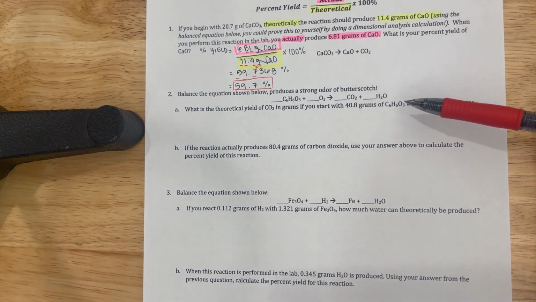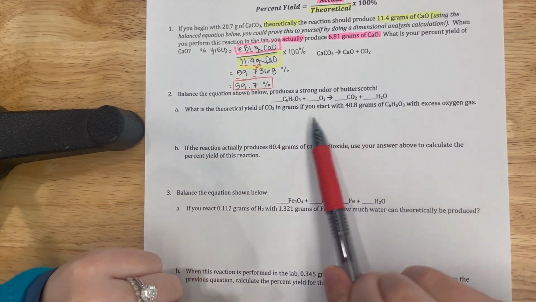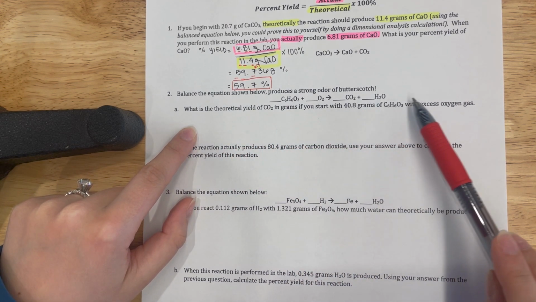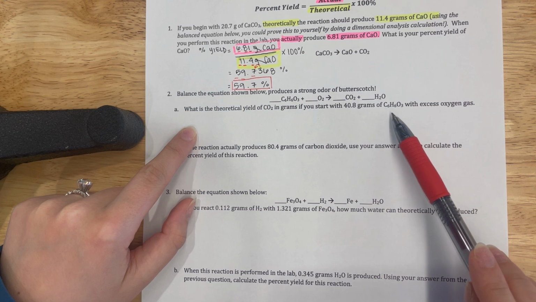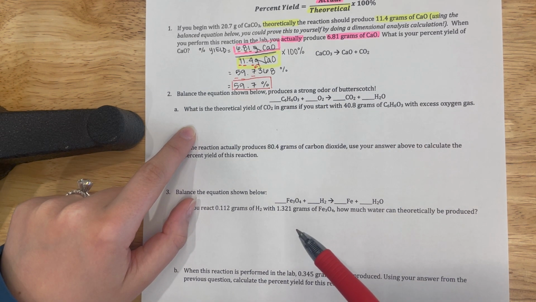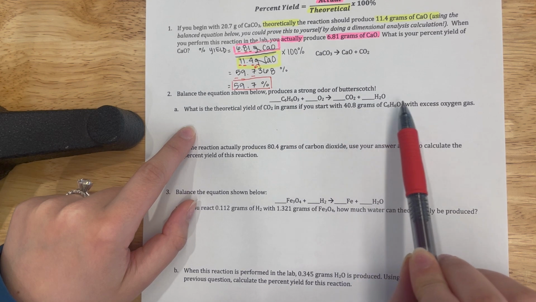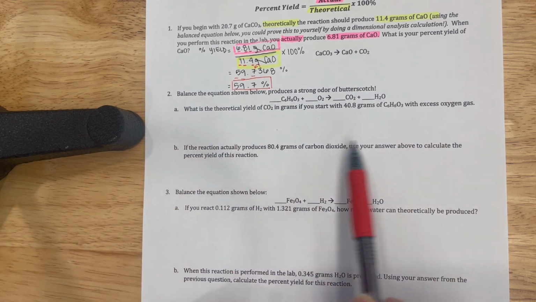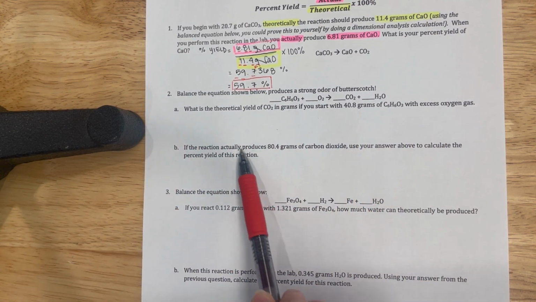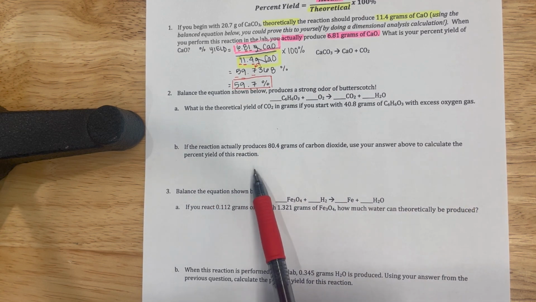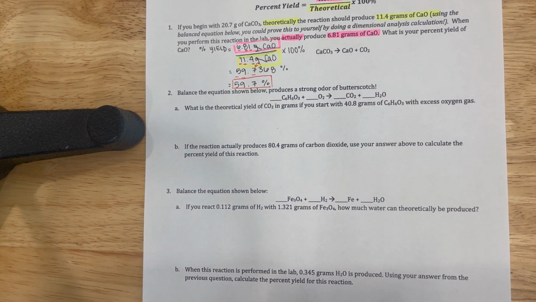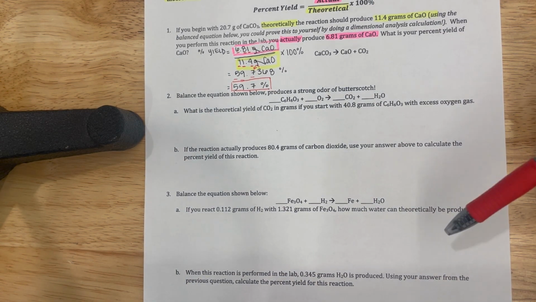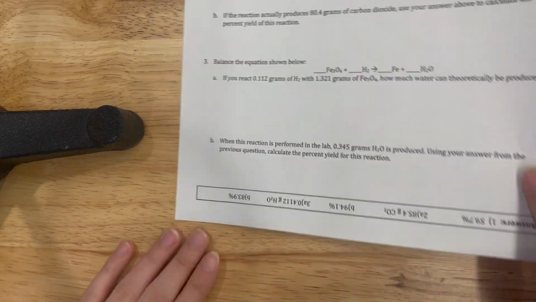If we look at this, it gets a little bit harder. You got to start by balancing that, and then we want to know what is our theoretical yield of CO2 in grams if we start with this many grams of C6H6O3, right? So you're going to go from grams to moles, moles to moles, moles to grams, right? And then you just calculated your theoretical. They tell you how many you actually produce, and you can use that to calculate your percent yield, right? So it breaks it up into 2 steps for you, and then you're going to continue to do the same type of thing for number 3. All the answers are at the bottom of this worksheet.